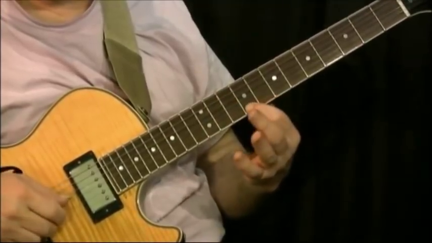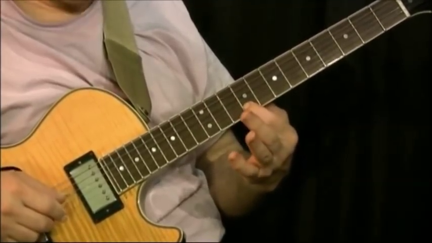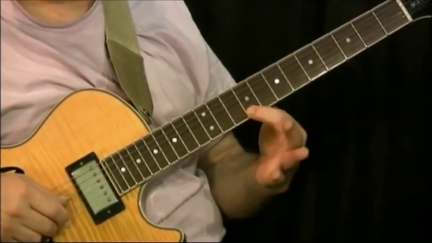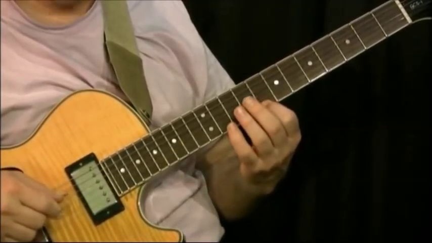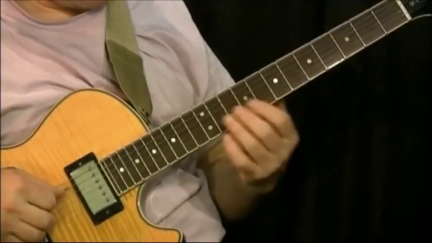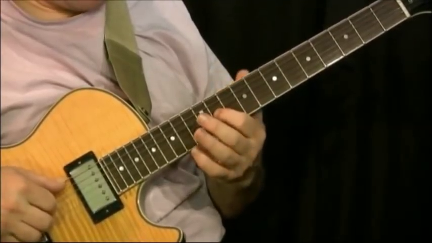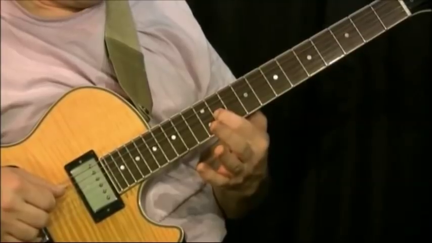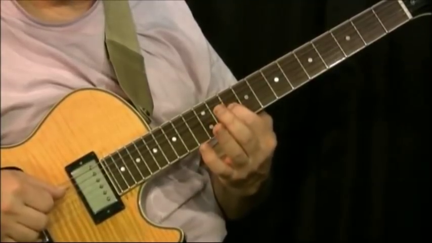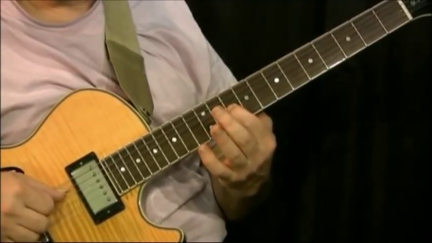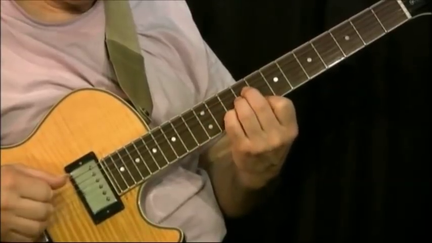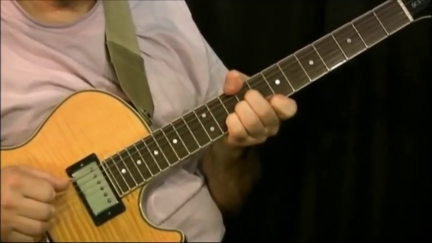So we want to make sure that if we are to play some kind of a C, it's not going to be a C sharp, but rather a C natural. And same thing with the third of the chord. We want to make sure not to play an F sharp, but rather an F natural. So that's how that became our D minor chord.